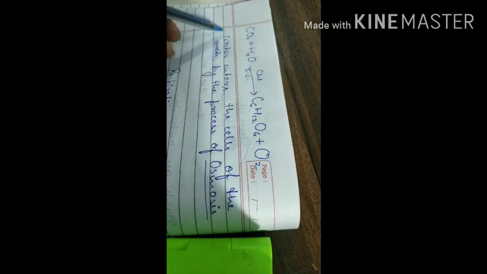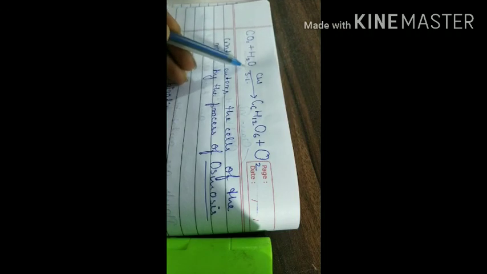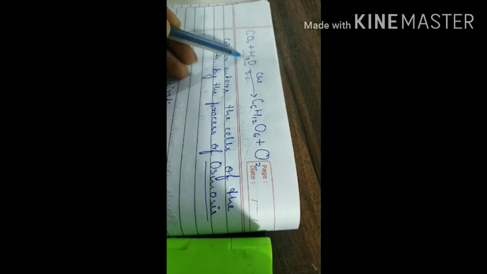Earlier we studied how carbon dioxide enters the plant and moves from cell to cell by diffusion. Now we will talk about the next essential component for photosynthesis, and that is water.